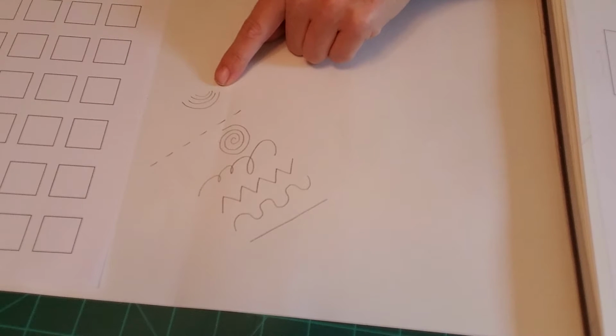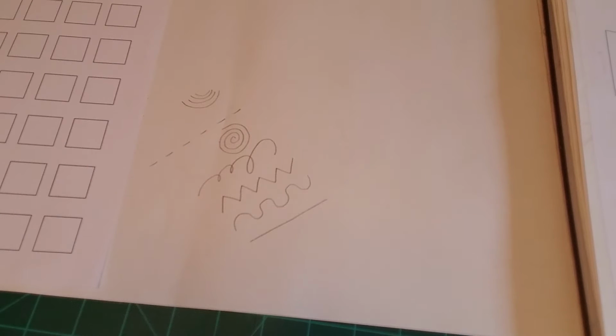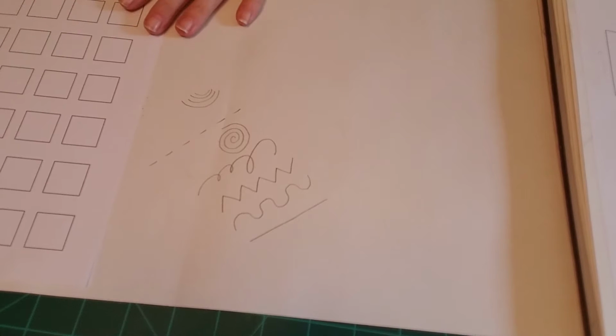Now I'm sure if you looked up types of line on the internet, they're going to give you tons and tons of them. But we're just going to be working with these. These are the basics. Well, now we're going to start with our thumbnails. I'm going to teach you how to make a Zentangle.